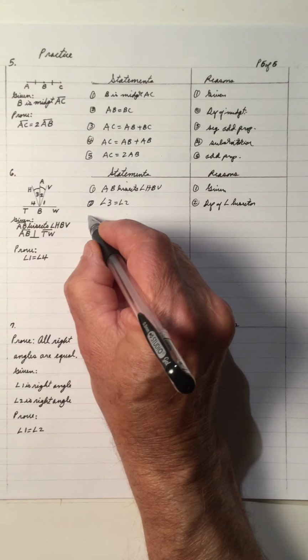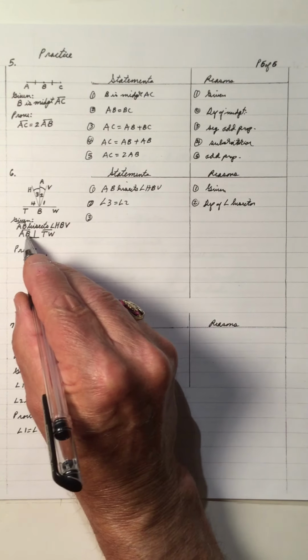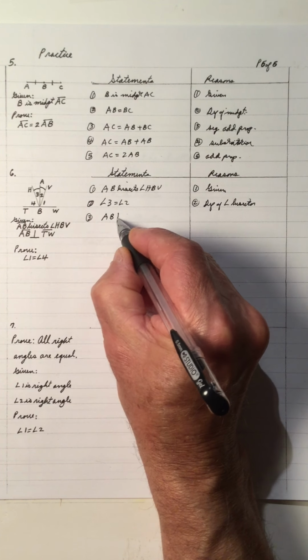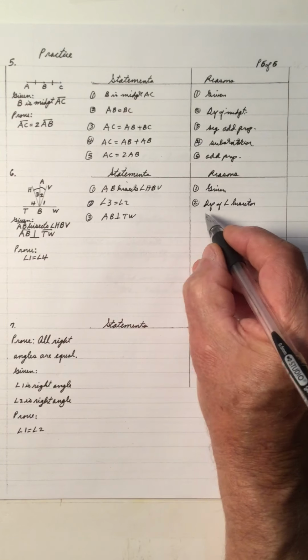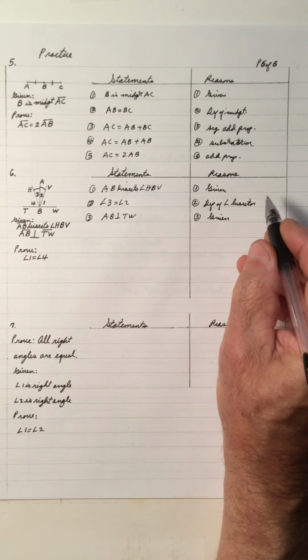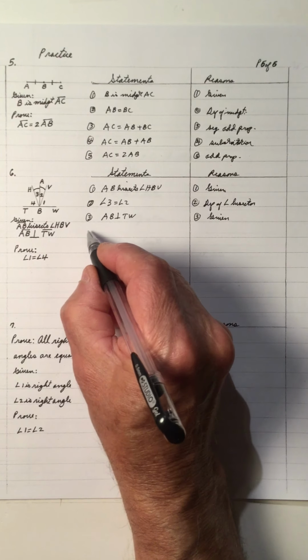Okay, so why did they give us AB is perpendicular to TW, and that's a given. Notice this time I didn't put the givens all in one because I'm using them separately.